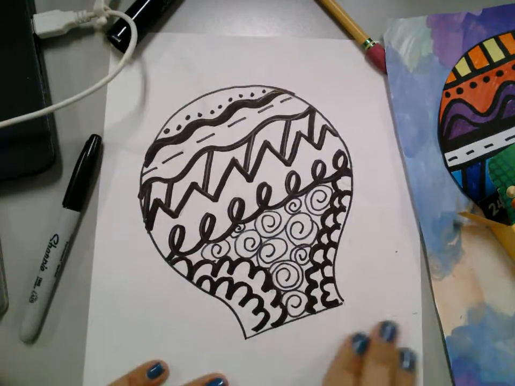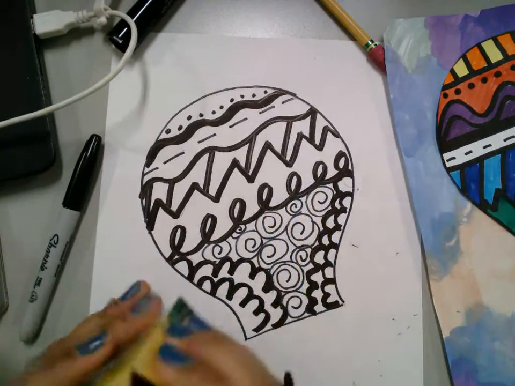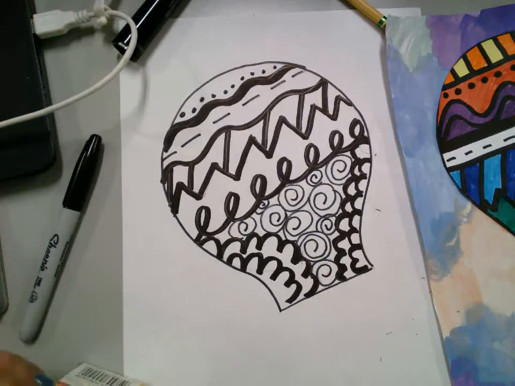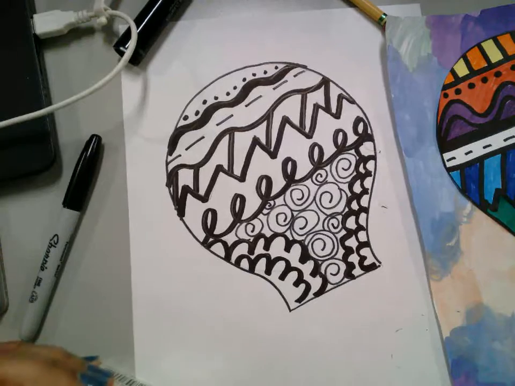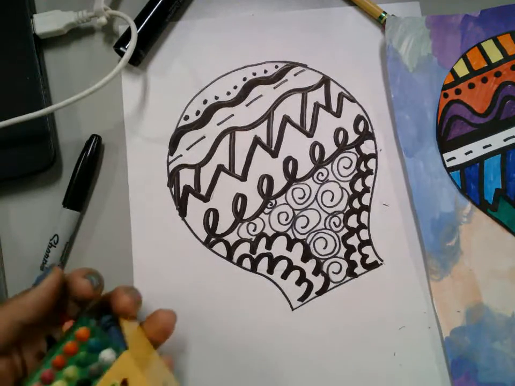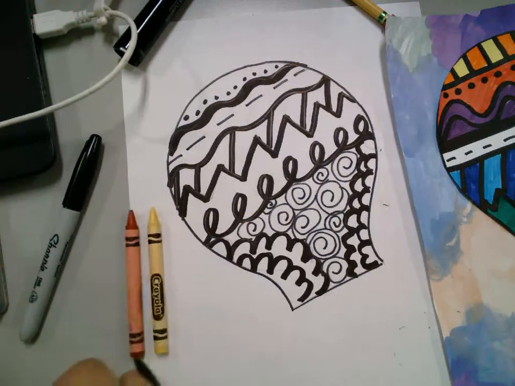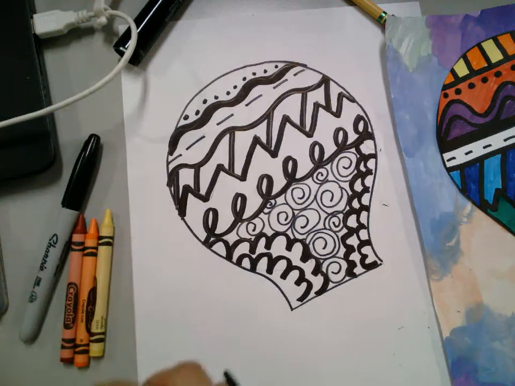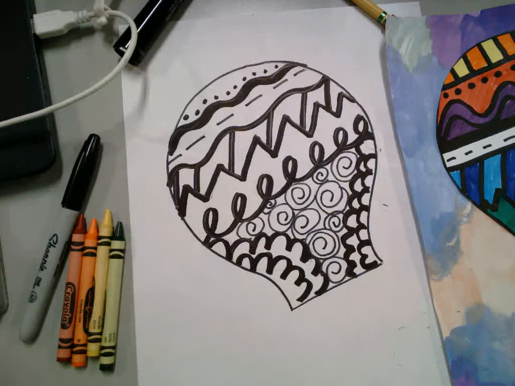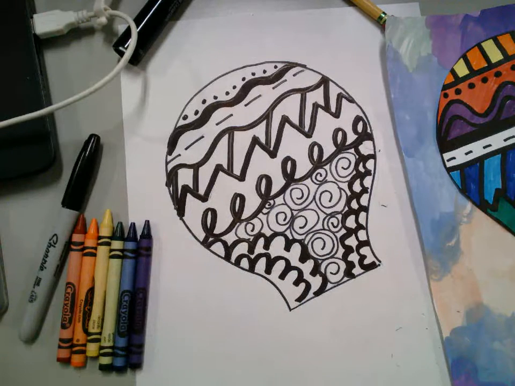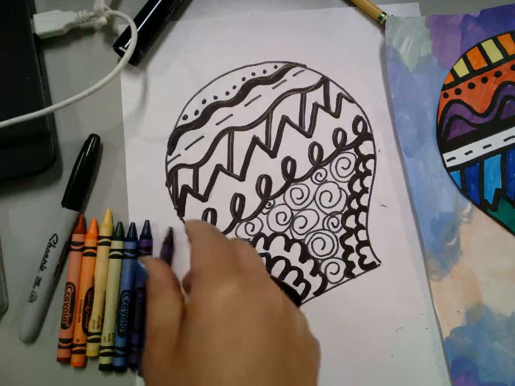So now that we have our hot air balloon, we're going to be using the colors Roy G. Biv. So Roy G. Biv stands for the colors of the rainbow. I have my crayons here, so I'm going to get my red, orange, yellow, green, blue, and we have blue violet, which is indigo, and violet, which is purple.